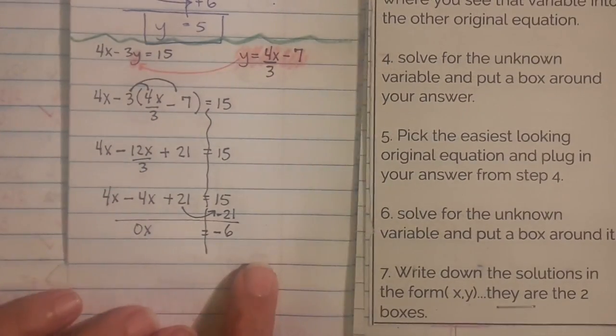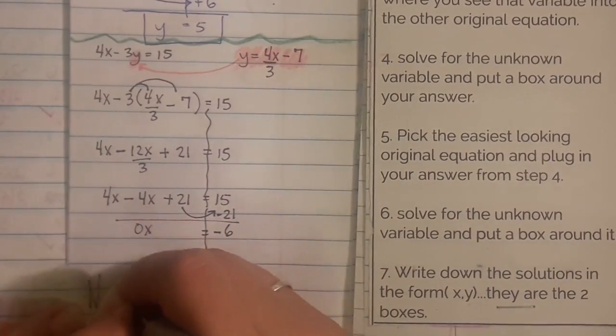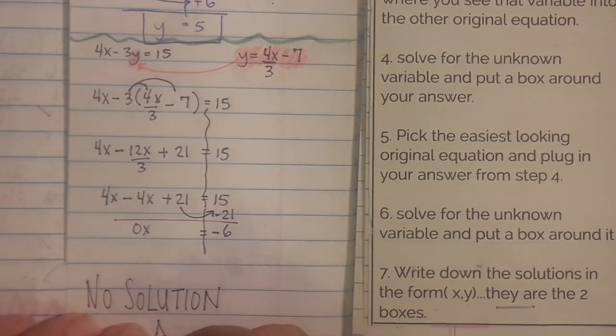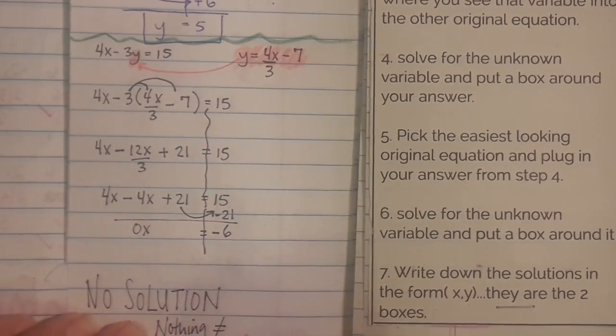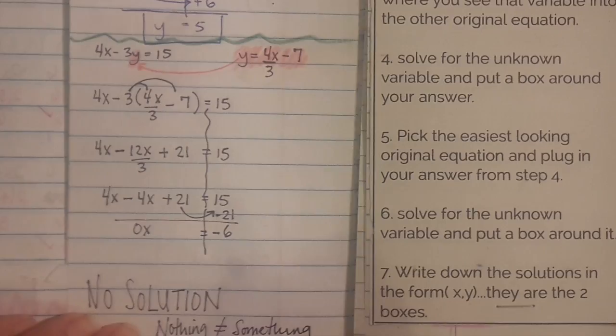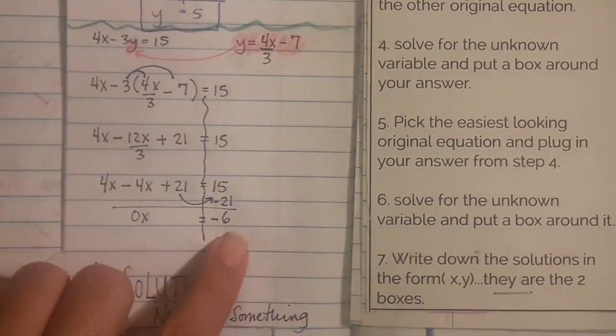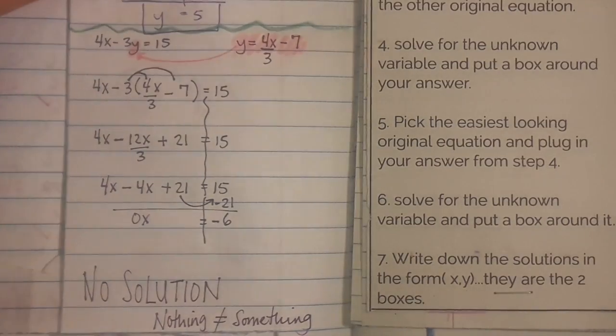Alright, so the answer is actually no solution, and the reason why is you can't have 0x equals something. You can't have nothing equals something. Nothing cannot be equal to something. This is a listening check. Put a box around no solution.